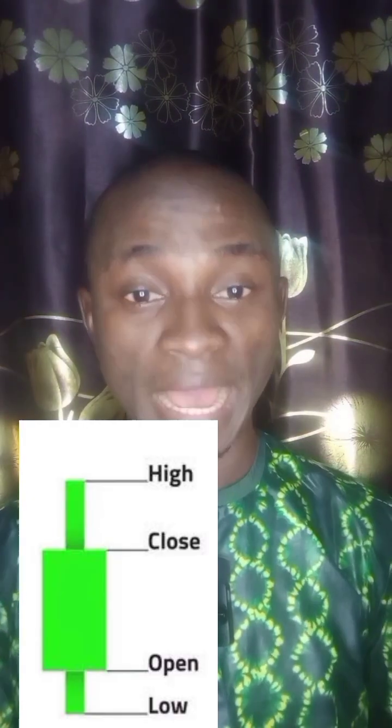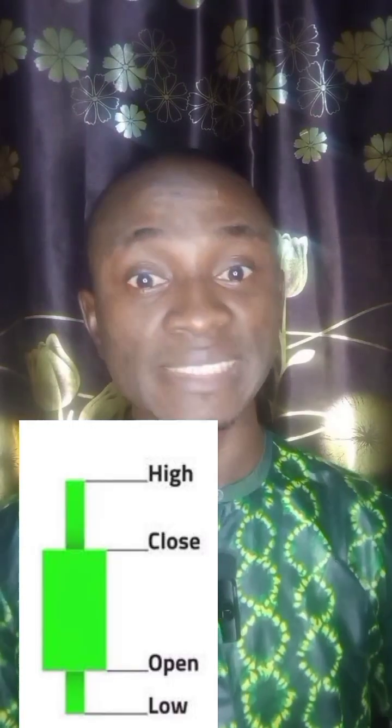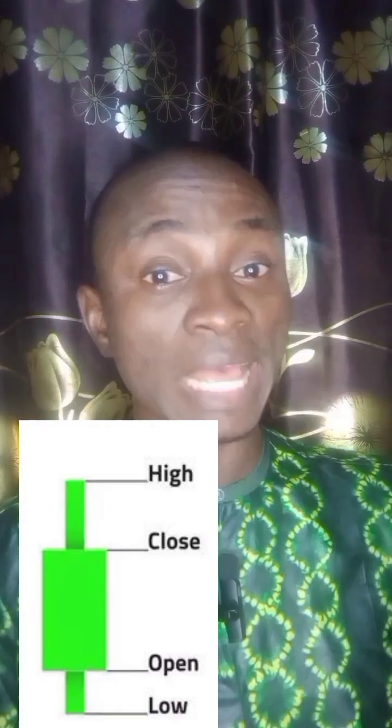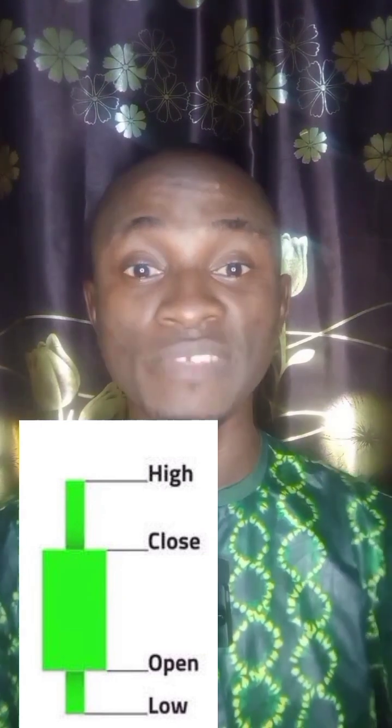And talking about the high, this means the highest price the coin has reached within the certain time frame. And talking about the low, this means the lowest price the coin has reached within the certain time frame. Are you getting that, guys? So we have the open, we have the close, we have the high, and we have the low.